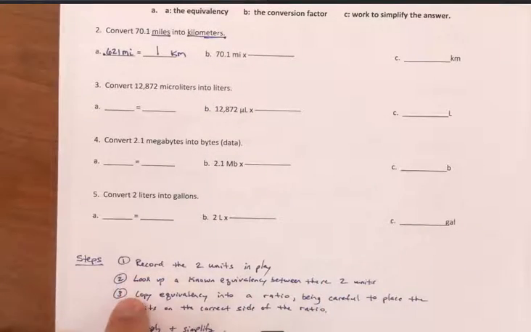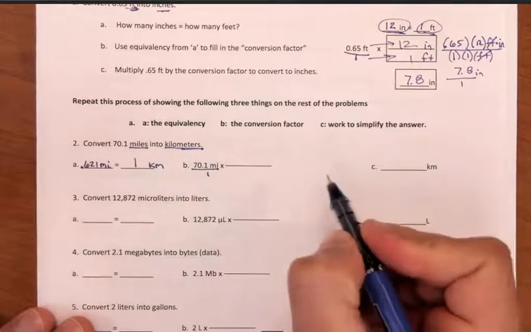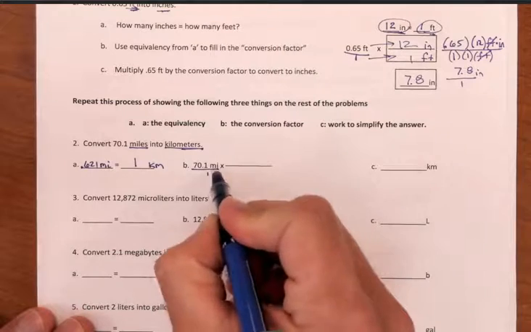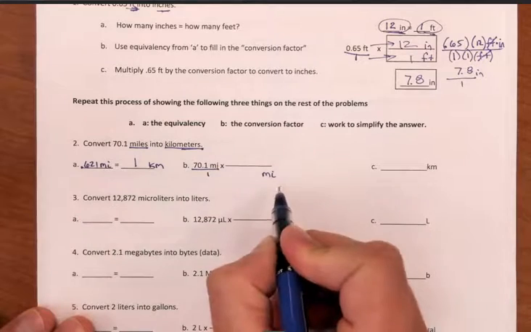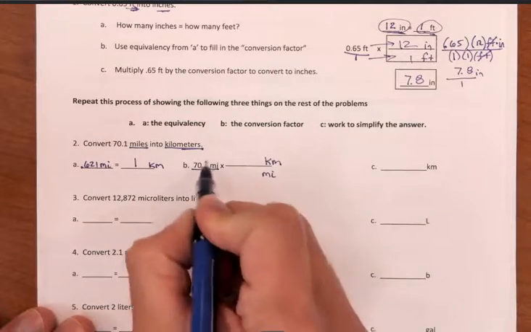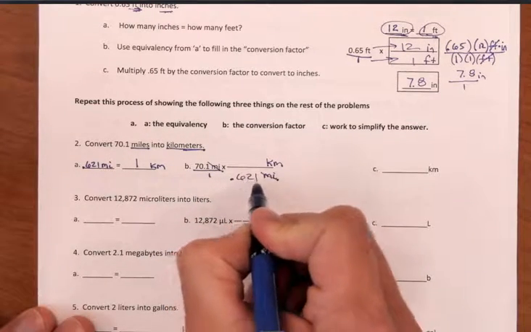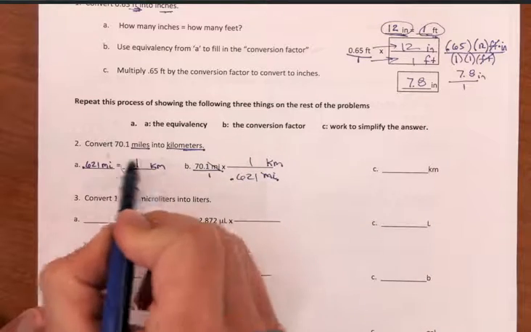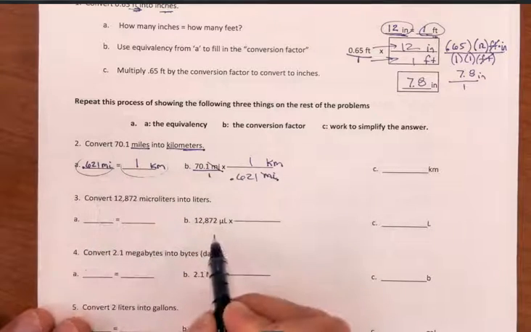That was part 2. Part 3, copy exactly what I just wrote into a fraction, into a ratio. Just be careful that we get the right one on top. We're going from miles to kilometers. So miles are what I want to cancel out. So if miles are on the top already, then I have to put the miles from this on the bottom so that they cancel. That means kilometers are on top. Notice miles top and bottom are going to cancel out. Copy your numbers. It's 0.621 miles and 1 kilometer. I've used the exact same 2 values here as I have here. Okay, this gets copied here.